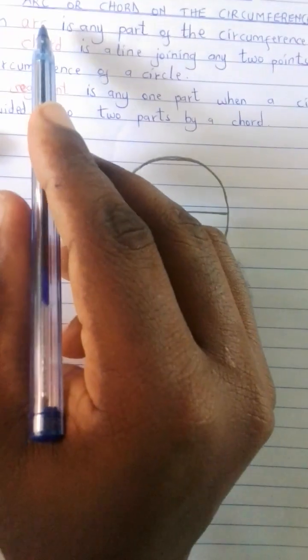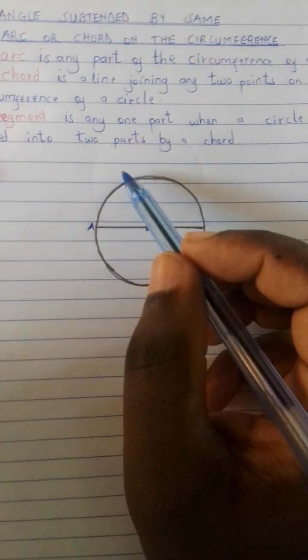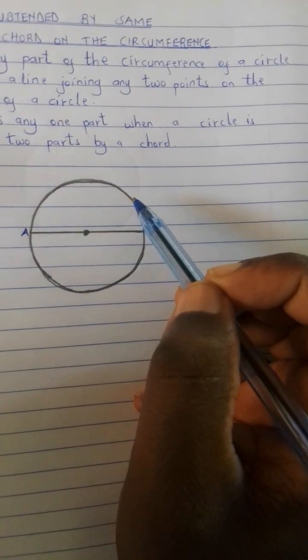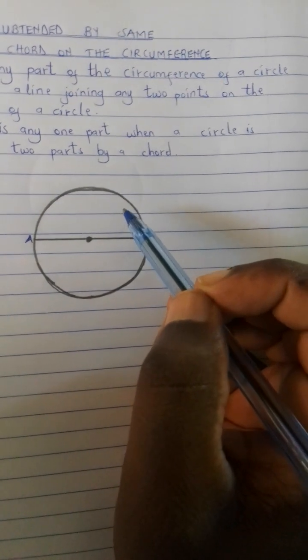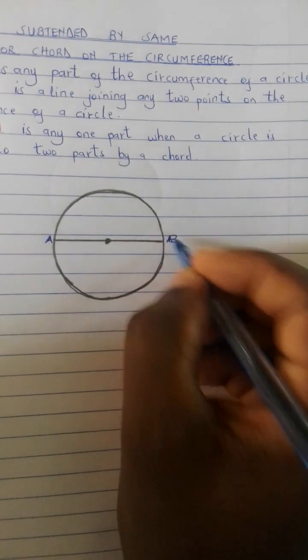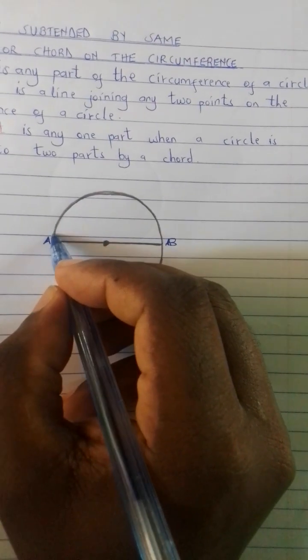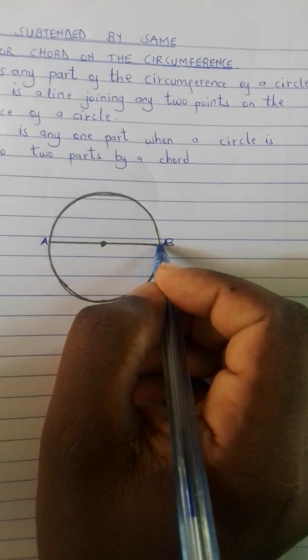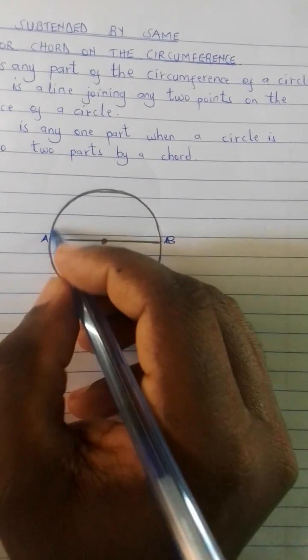So when we come to the arc, it is any part of the circumference, so long as it is less than the circumference. For example, you can say arc A B is part of the circumference.